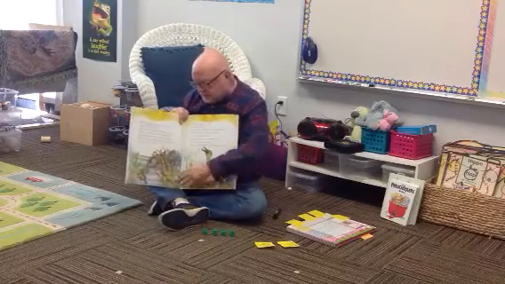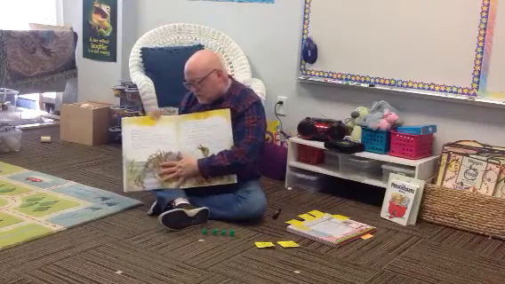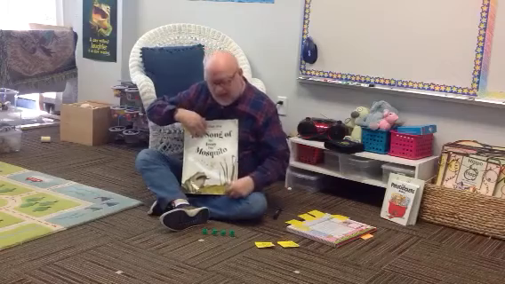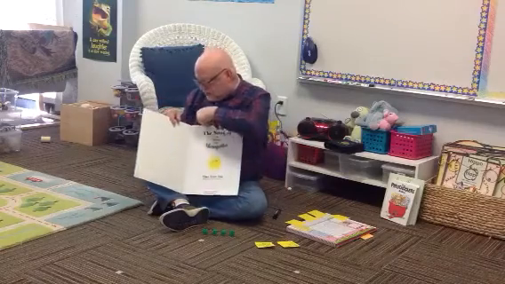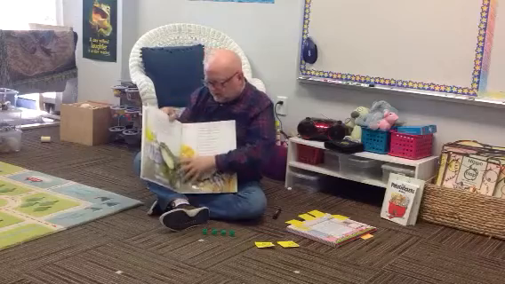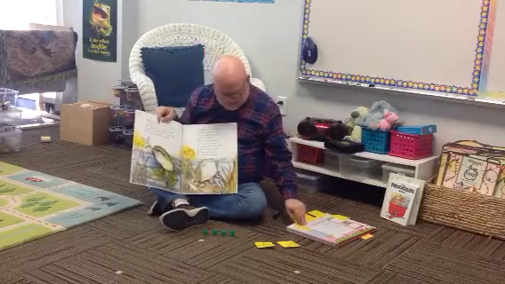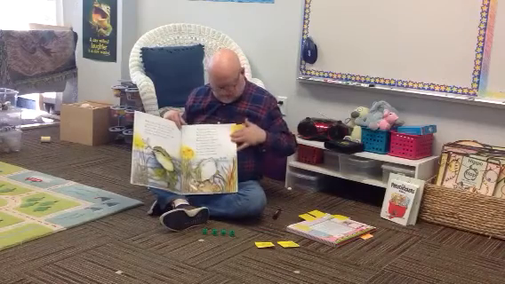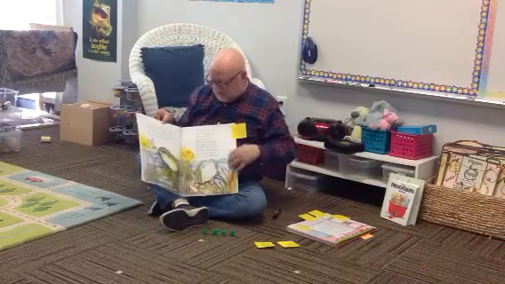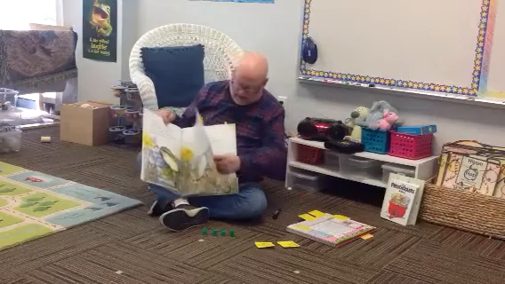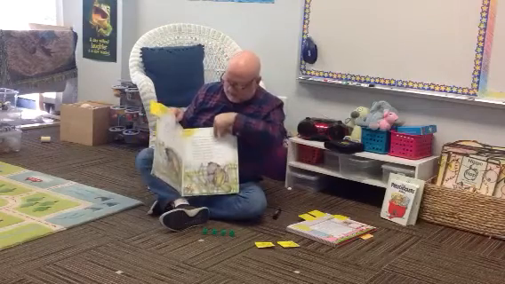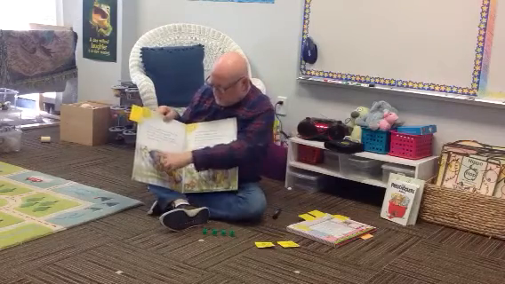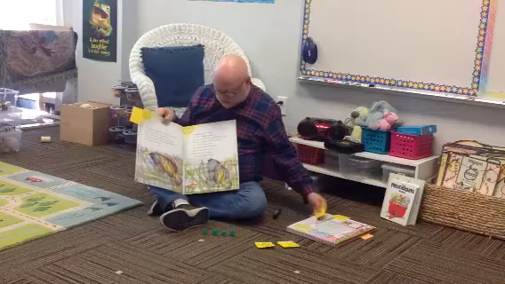Now we're going to go back through the book, and as I go through for each animal, I'm going to place a tab. We have the mosquito, and the frog. The frog is eaten by the fish.